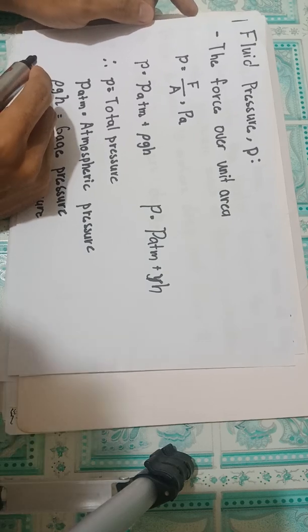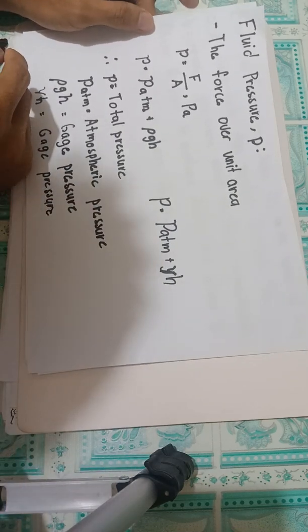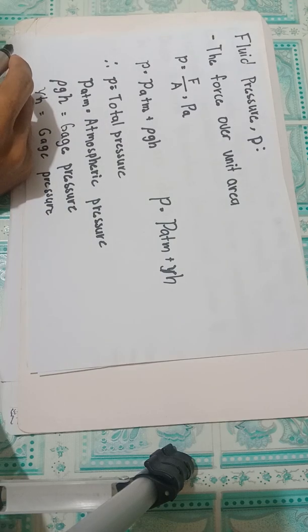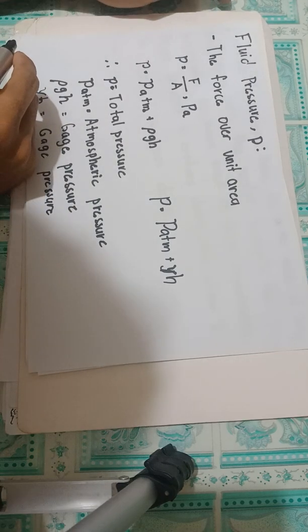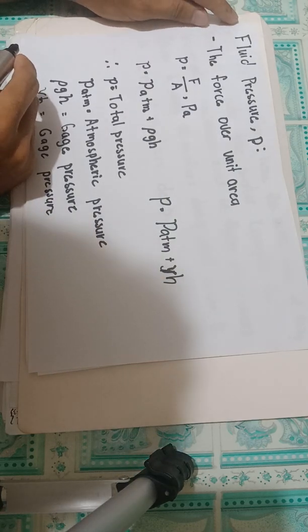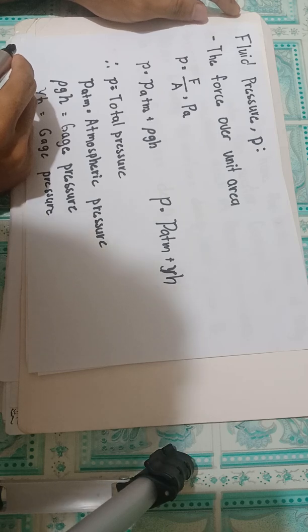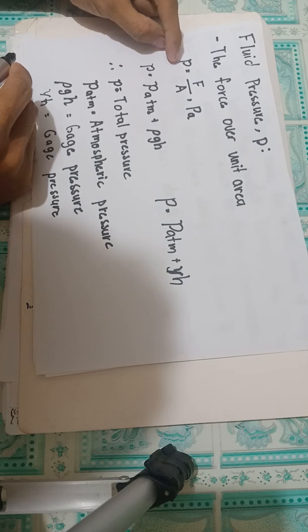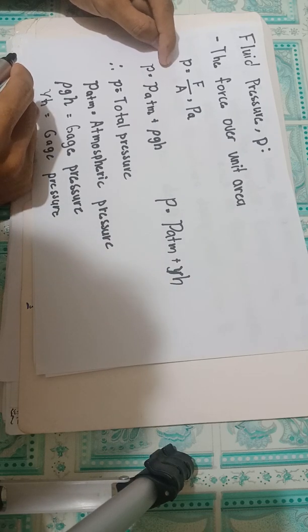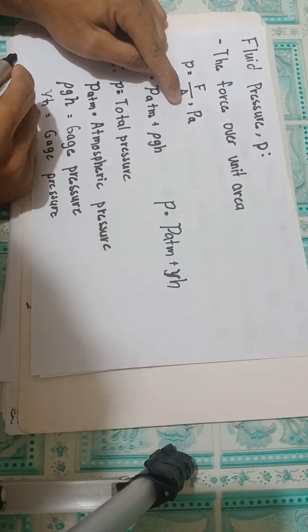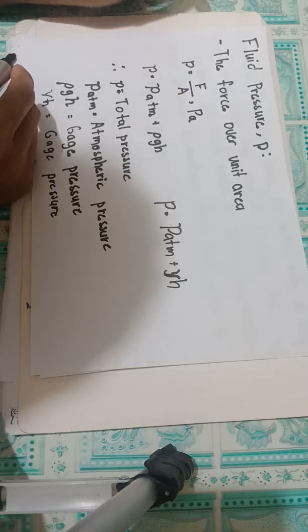Here is another fundamental property of fluids: fluid pressure, or P. It is the force over unit area. So fluid pressure is equal to force over area, with the unit Pascal or Pa.